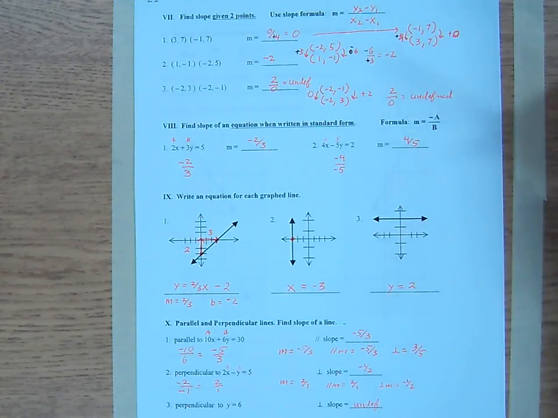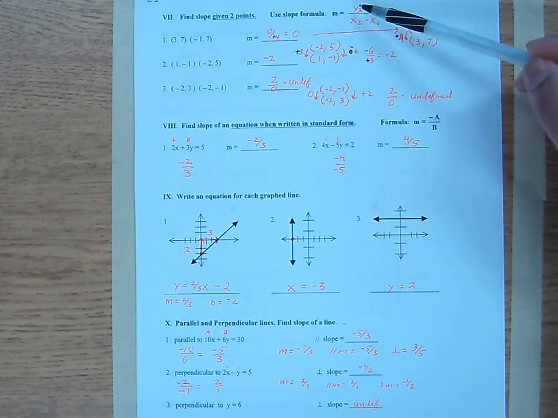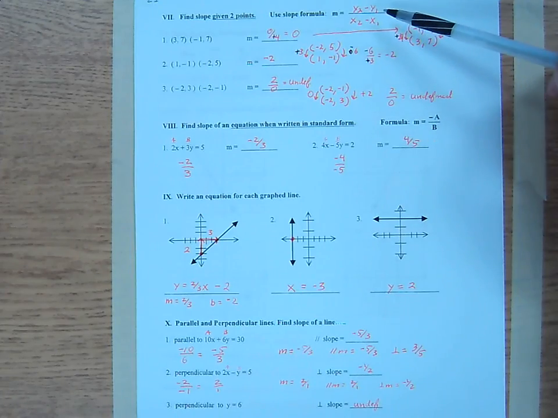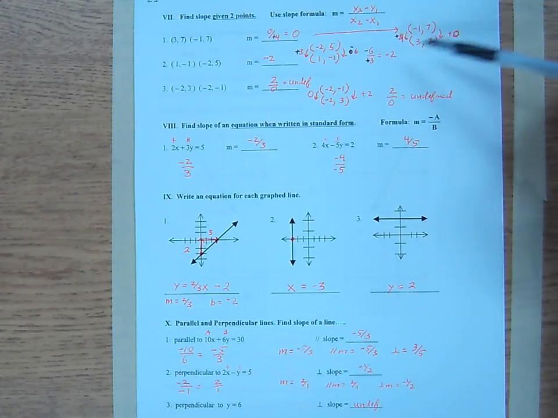All right, welcome to the next part of this, starting page 5. We're going to find the slope given 2 points. The slope formula is y2 minus y1 over x2 minus x1. I particularly don't like this because I always get confused as to which variable to put where. So I came up with this quick little trick myself.